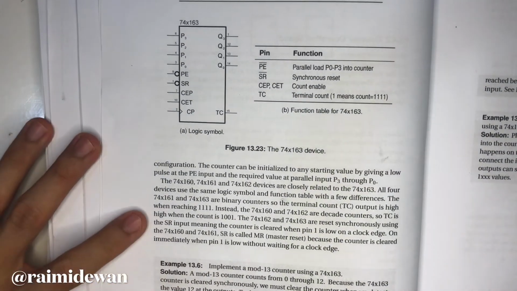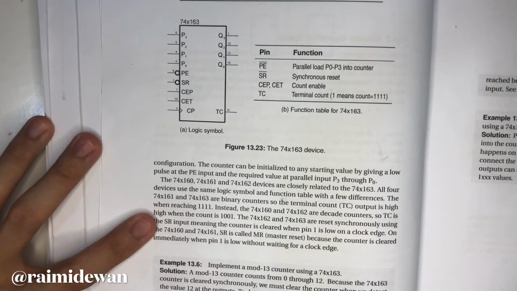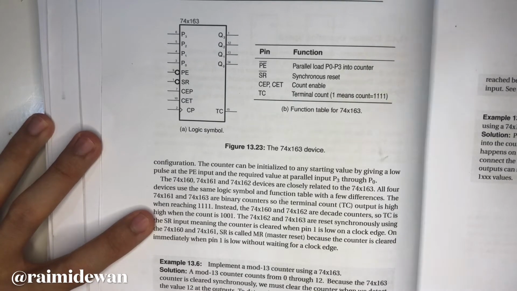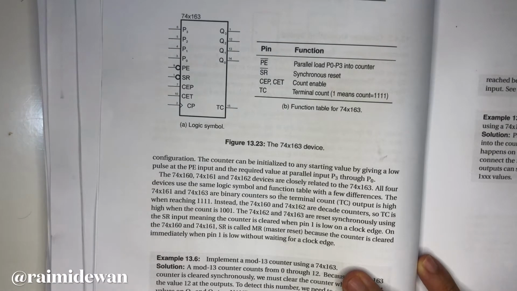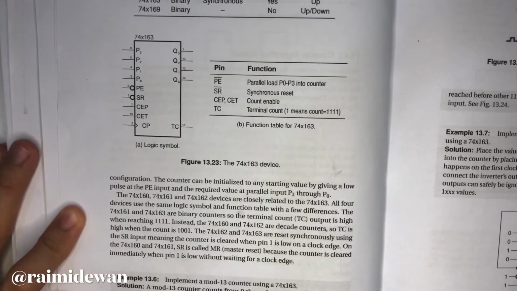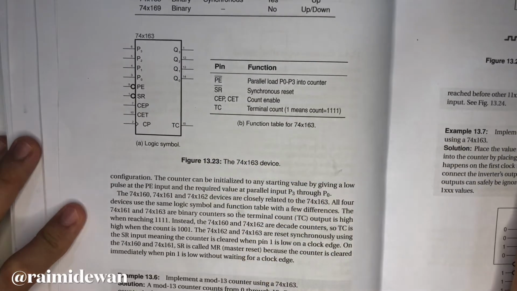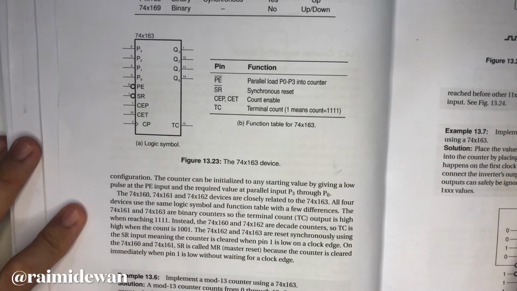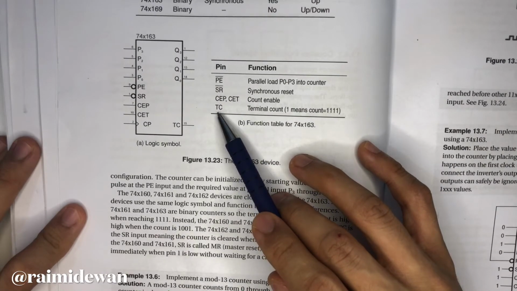Remember, if we want to have more counters, I mean to perform more counting, we can cascade them. This you also learned from the previous lecture, where smaller chips, if we combine them in cascade, we can obtain a bigger chip which performs the combination of all those small chips. So this is the 74x163 device. What has been explained in the previous page is about the synchronous reset, the count enable, and also TC.